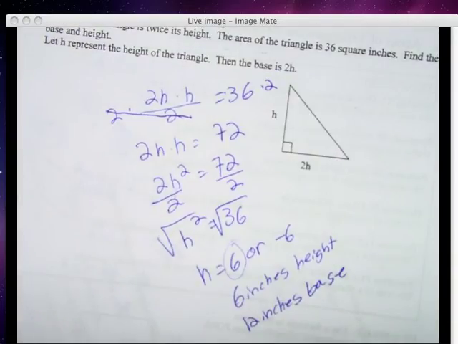That's it. That's the whole lesson today. So let me put your homework up on the board. Because I just stuck in the formula. Right? Because it's height times base divided by 2 equals the area.